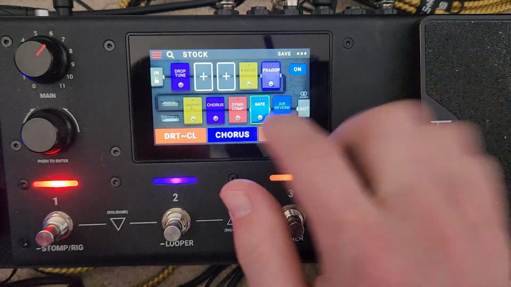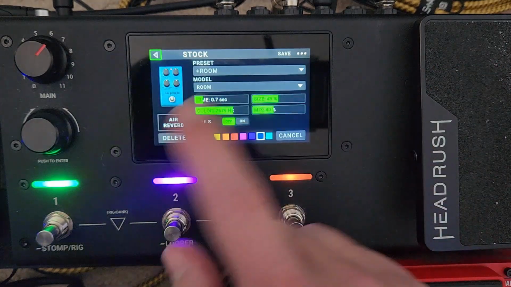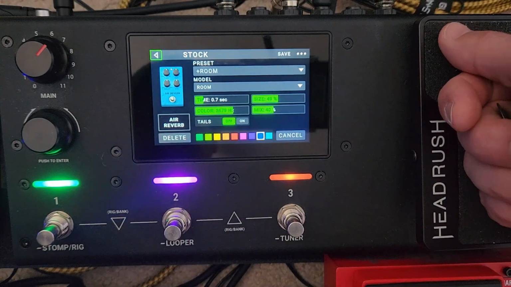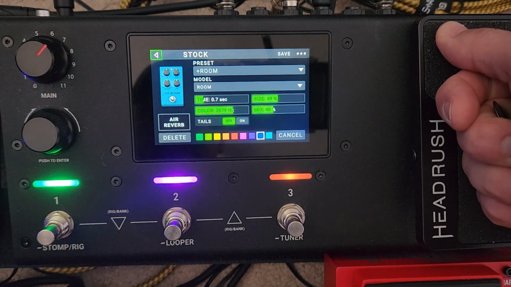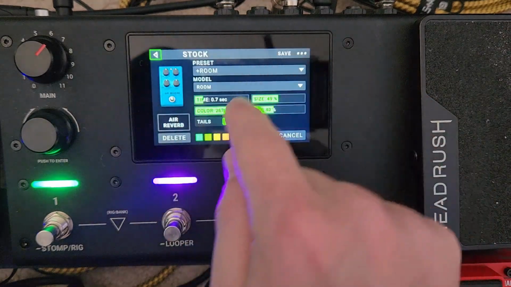Noise filter all the way down at -120. I also have a reverb here for the clean tones. I like a little reverb action going on with my clean tones. Here's a little look at the air reverb setting. There's a lot of reverbs on this pedal. They're all fantastic. But for stock tones, this is what I usually go for.